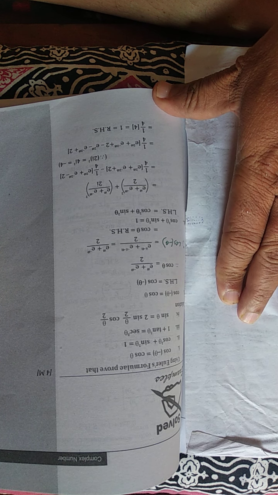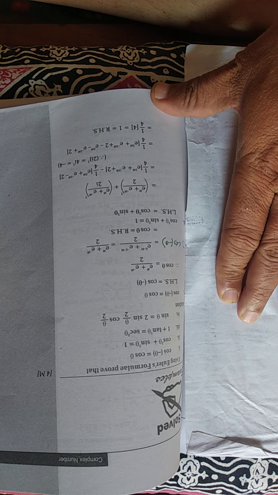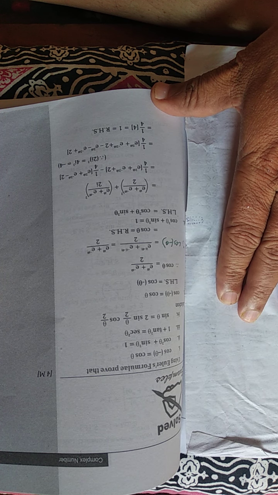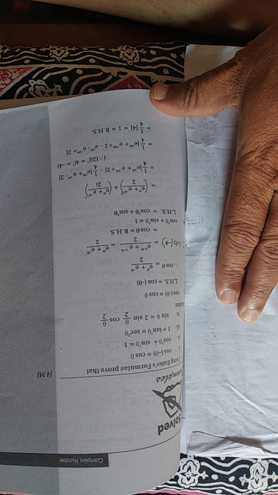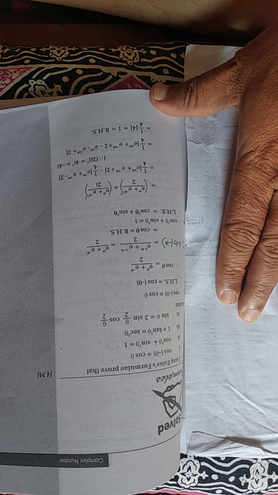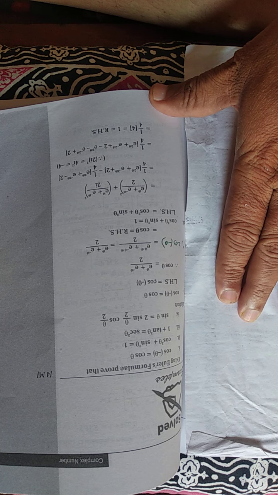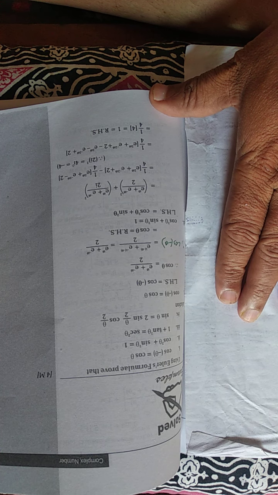In the last lecture, we have seen Euler's theorem, the statement. What is the statement of Euler's theorem? The value of e raised to i theta is equal to cos theta plus i sin theta. And from this, we have the formulae for cos theta, sin theta, tan theta, sec theta, etc.